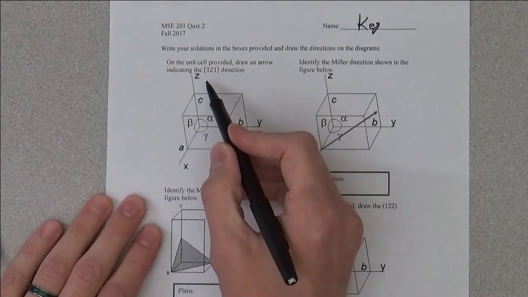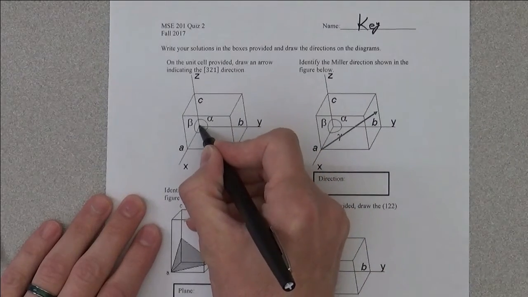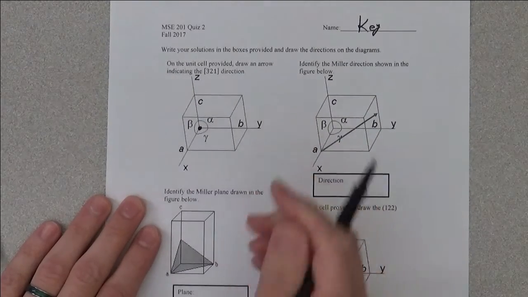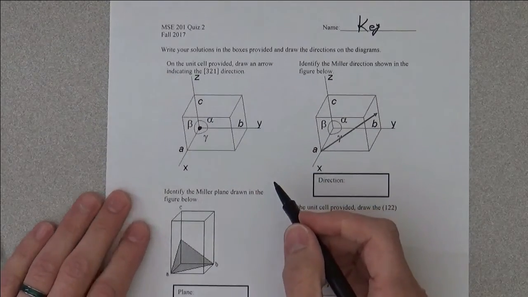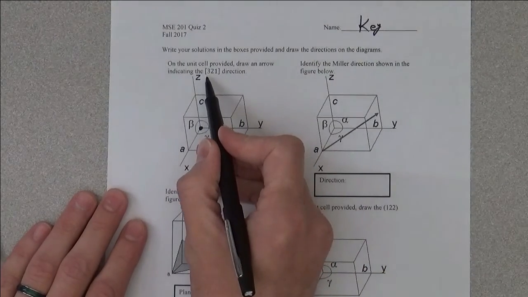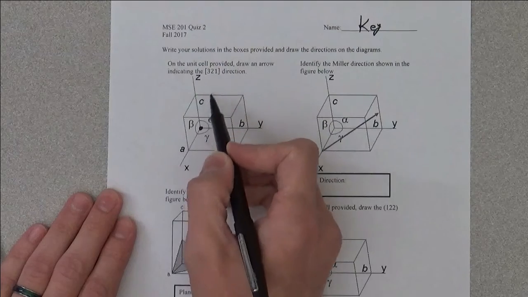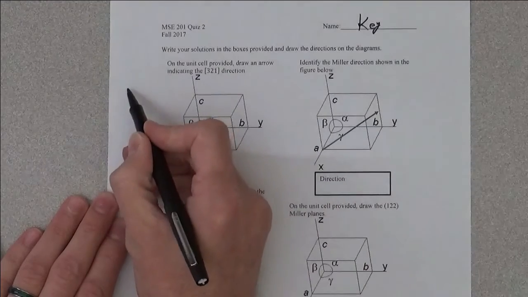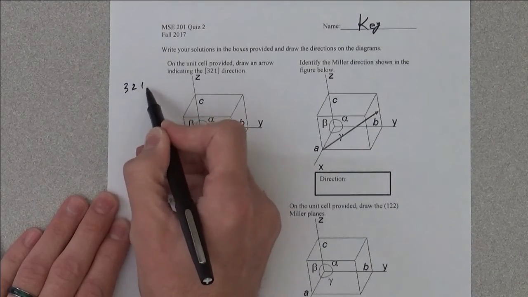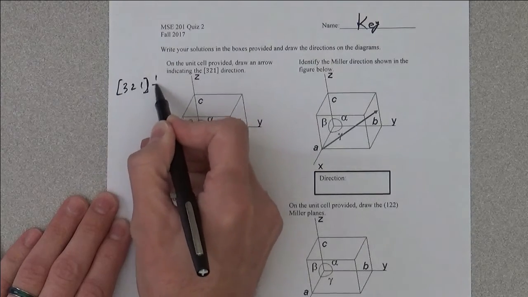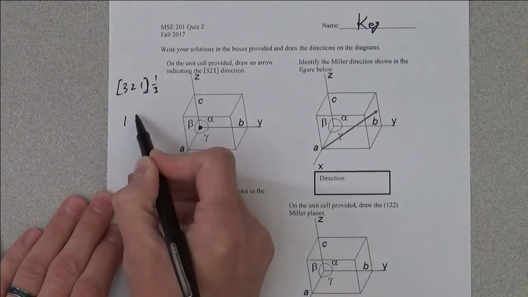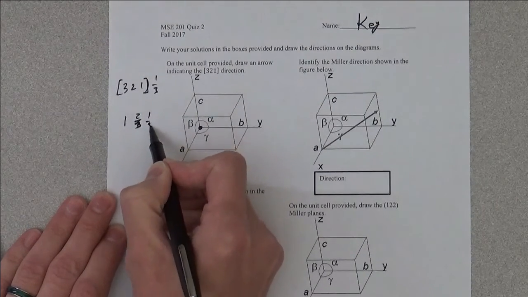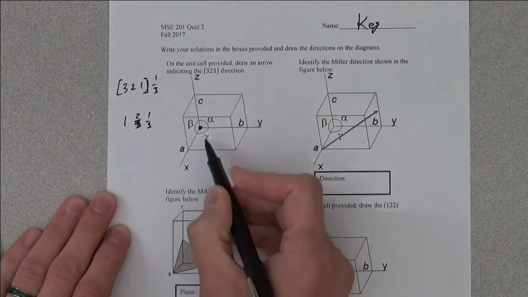Well, that's basically just a vector, and we'll define our origin in this back corner. And 3, 2, 1 is a vector outside of the unit cell, so it's a little bit tough to work with. So what we're going to do is divide by the largest number, 3 in this case, to get a vector that is scaled to within a single unit cell. So 3, 2, 1 divided by 3 gives us 1, 2/3, 1/3.